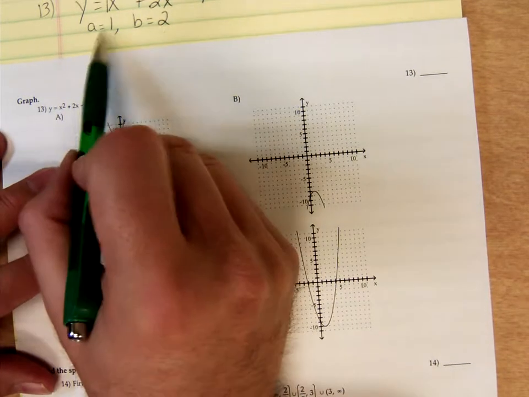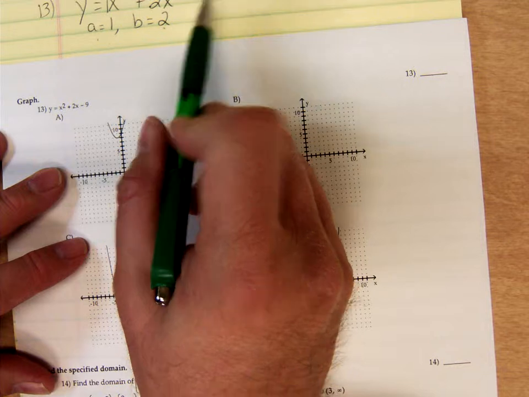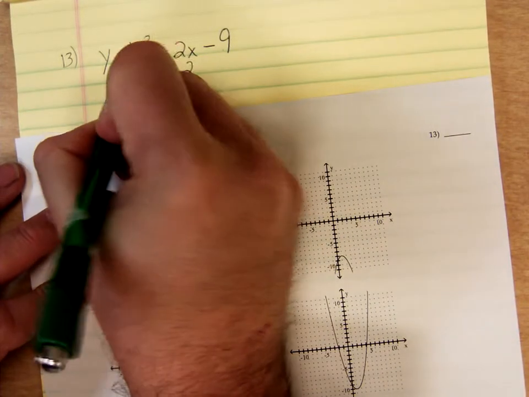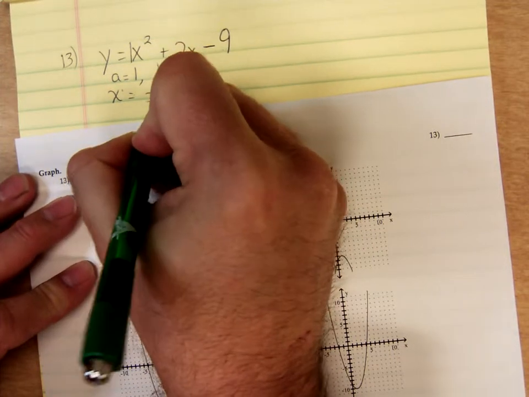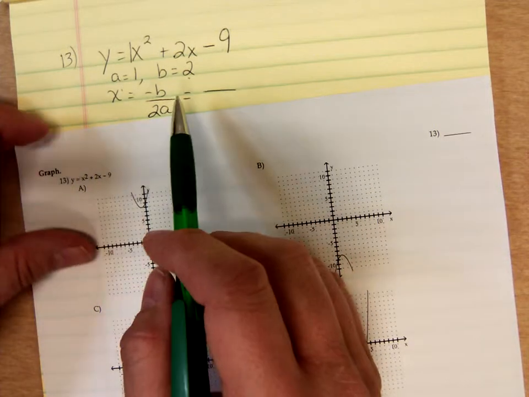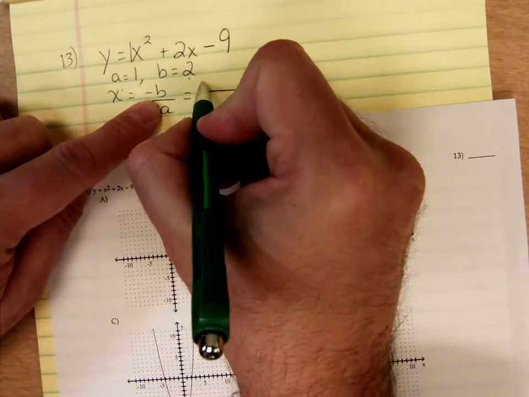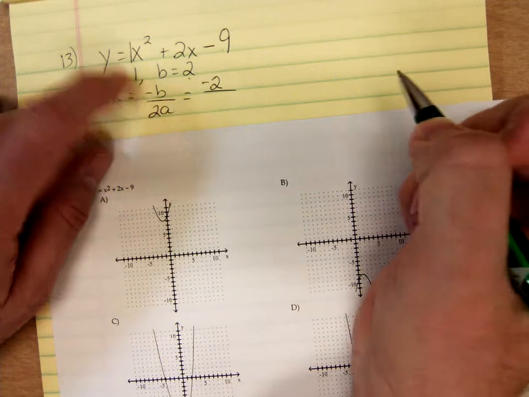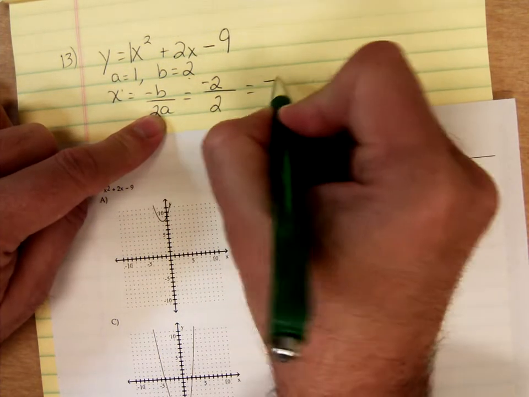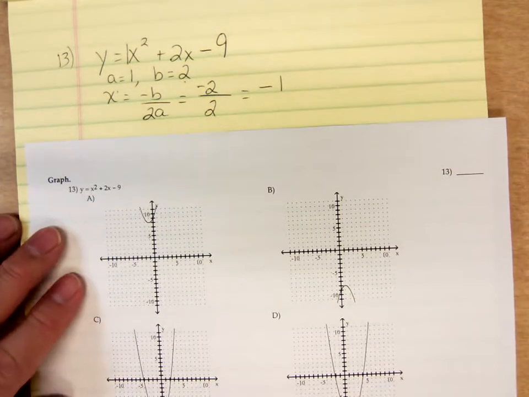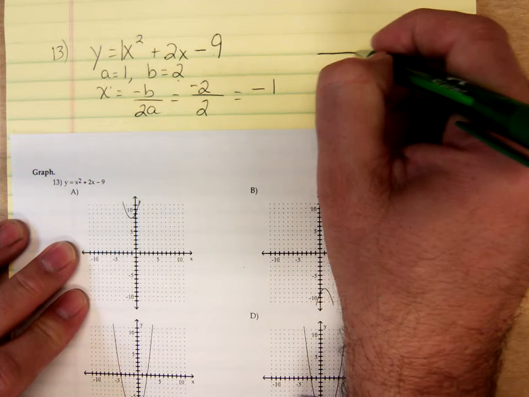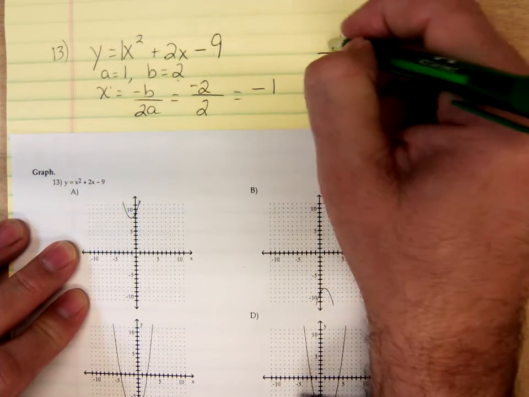So a is 1, b is 2, c is negative 9. We don't really need c for this vertex formula. Negative b over 2 times a, 2 times 1 is 2. So the x-coordinate of the vertex is at negative 1. I'll draw an x-y table.